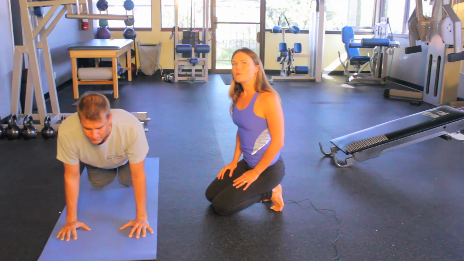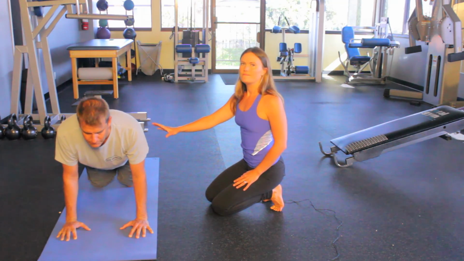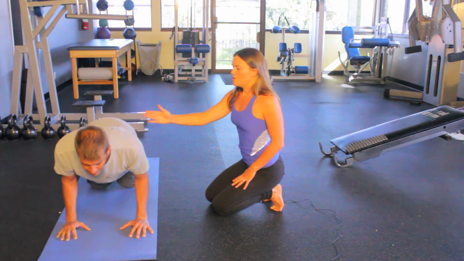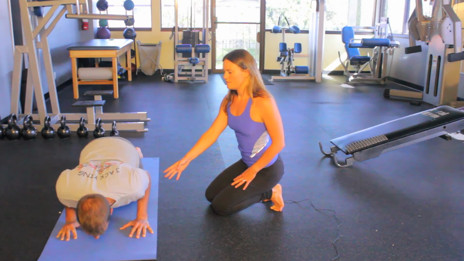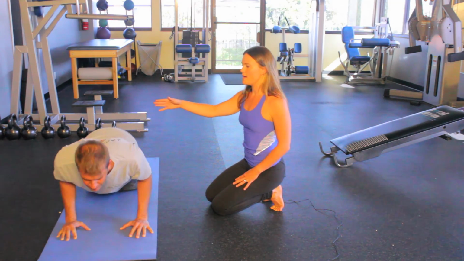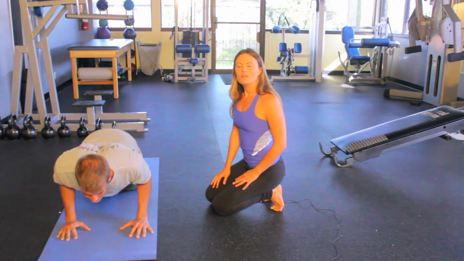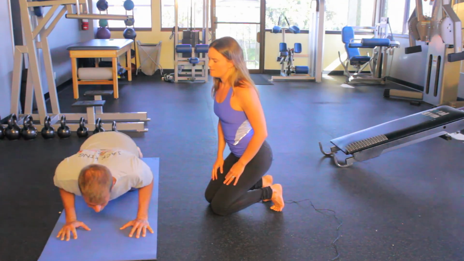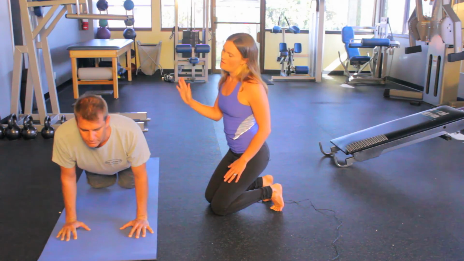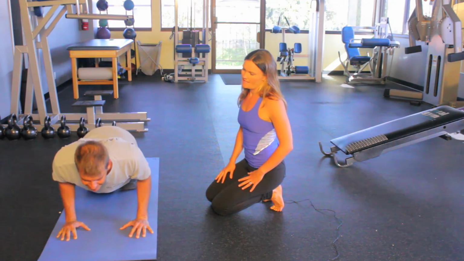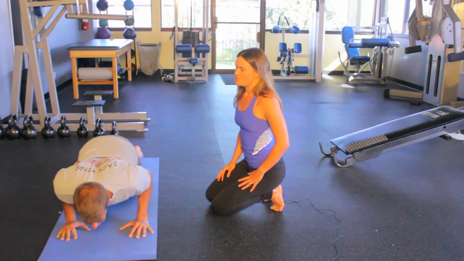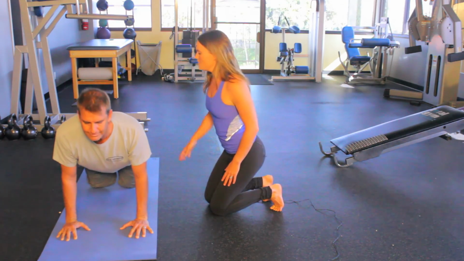We'll do 3 more with the breath. The inhale is here. The exhale, you lower down. Good. Inhale, press straight back up. Good. Exhale, lower down. And we'll do 1 more here. Coming up on the inhale, lowering down on the exhale. Press straight back up, and then come onto the knees.